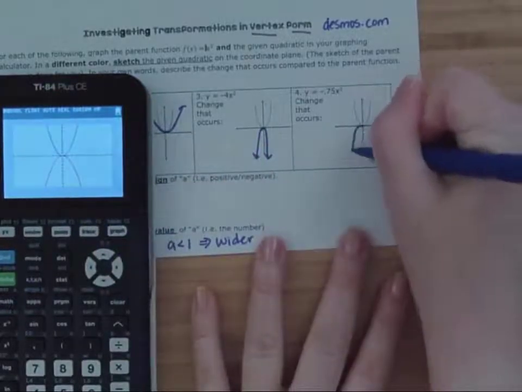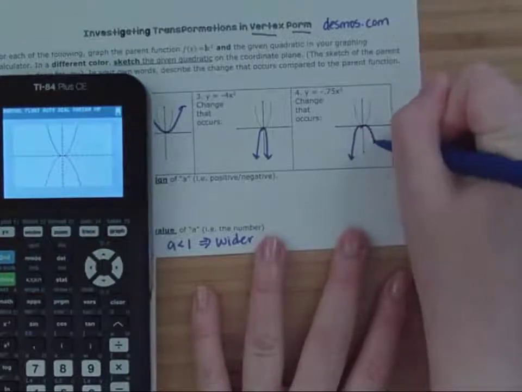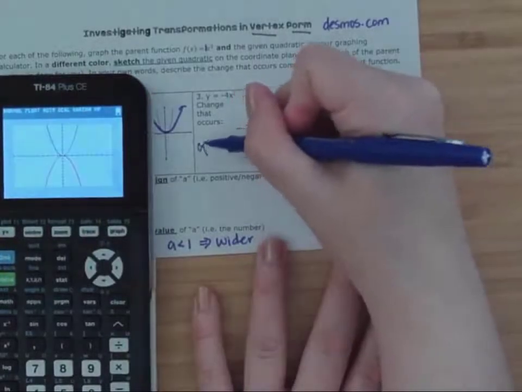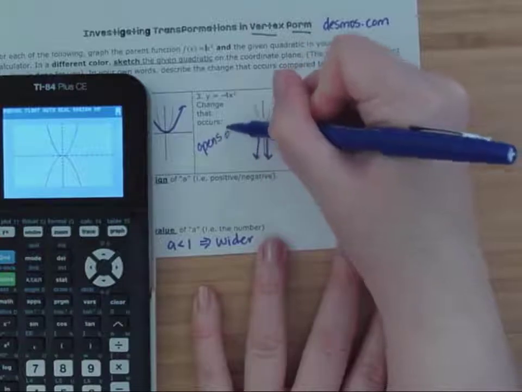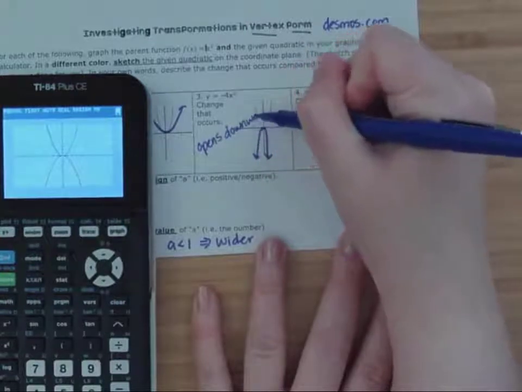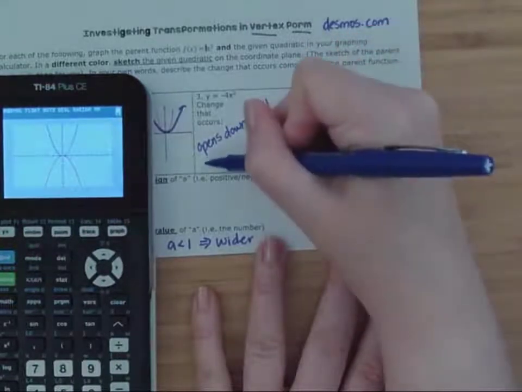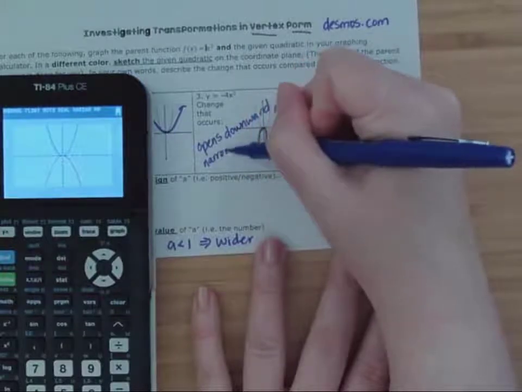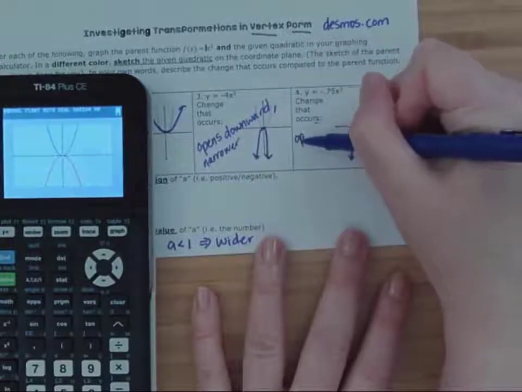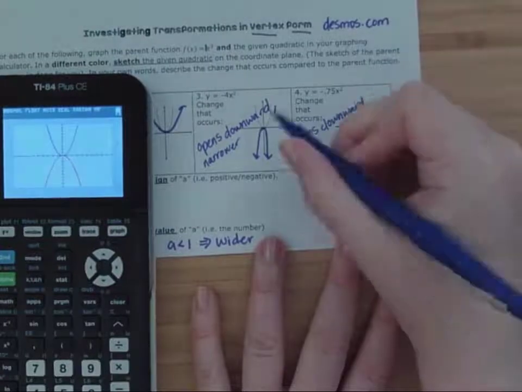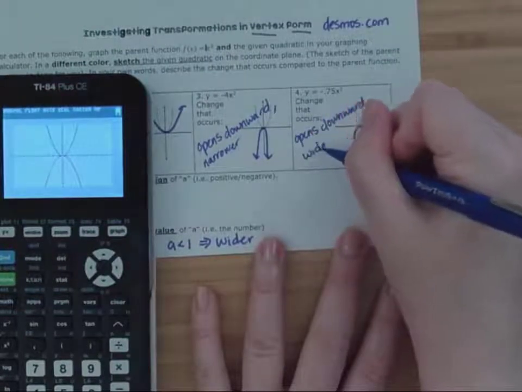So I'm going to make it just a little bit wider. So on these we have opens downward, but also it is narrower. On this one and on this one we have opens downward, but this one is wider.